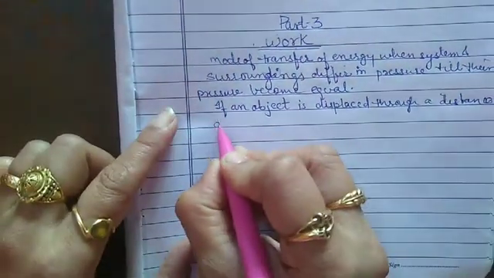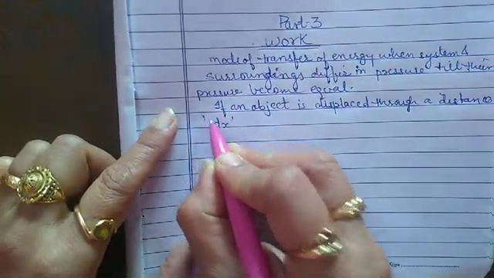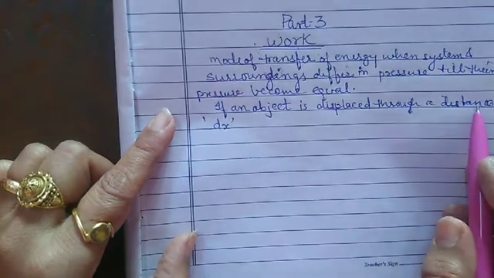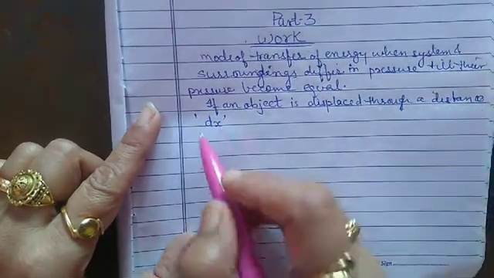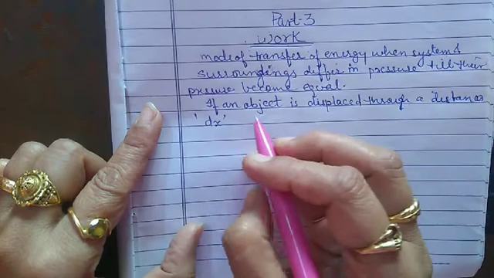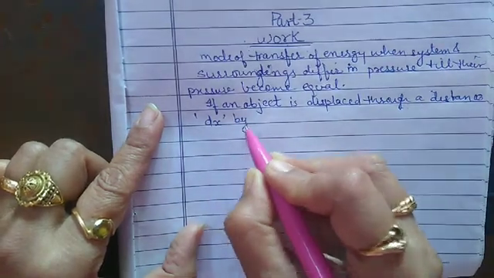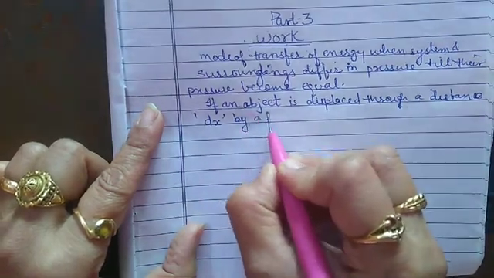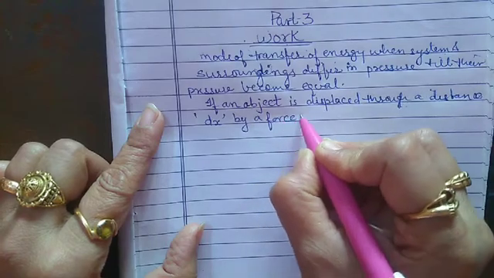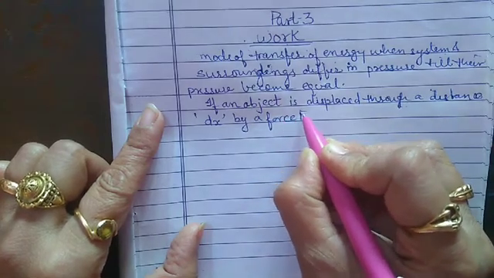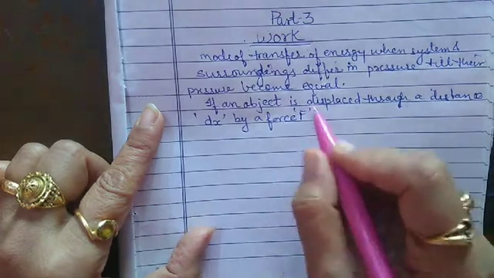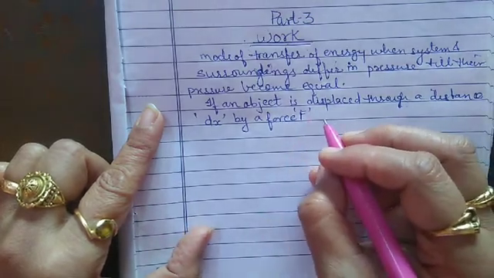Suppose that distance is dx. Suppose an object is displaced through a distance dx by applying a force, and that force is F.